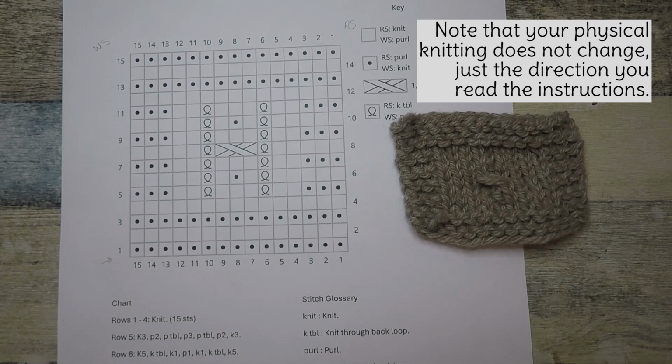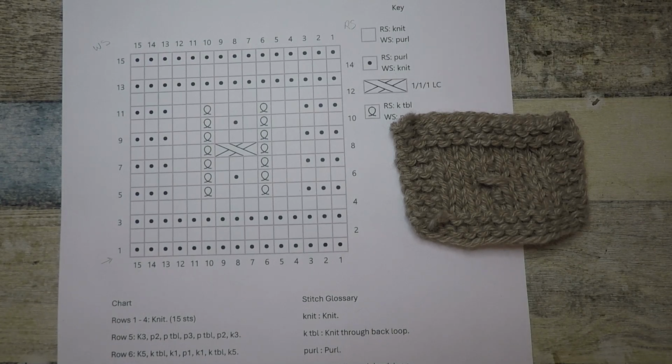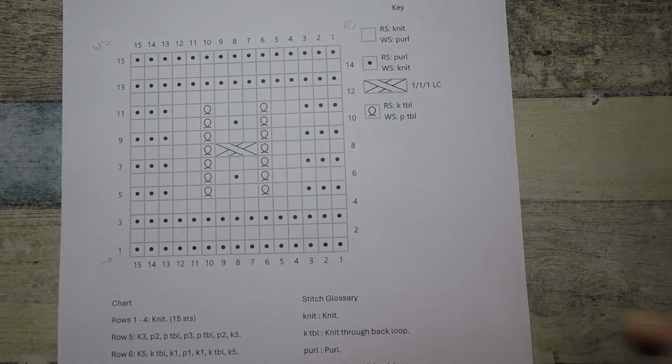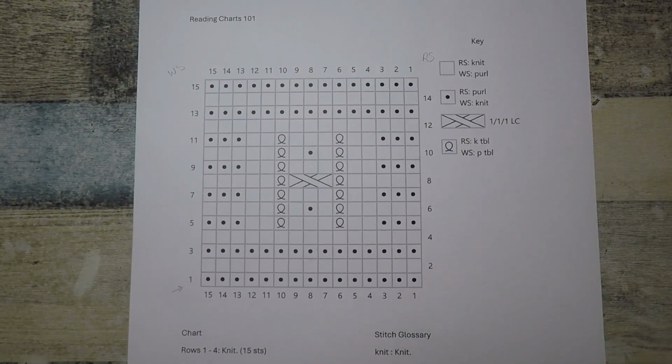Knowing which direction you're reading the chart and where your right side and your wrong side are is half the battle. Once you get used to that, the rest is a breeze. Now, in order to help keep things straight in my mind, I also will often use a highlighter or a colored pencil or something like that to color my charts.